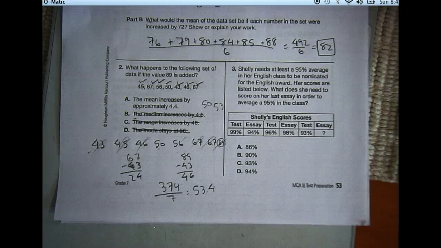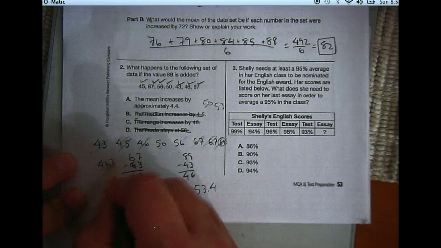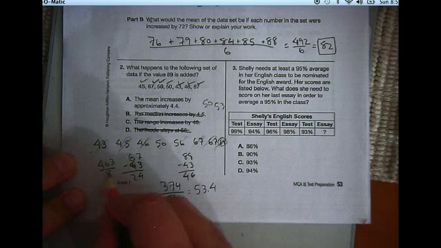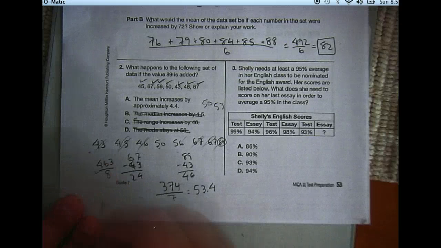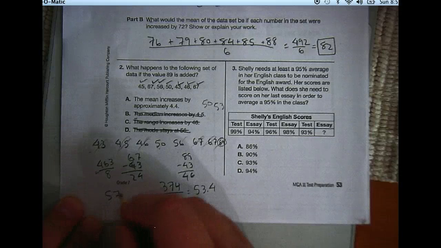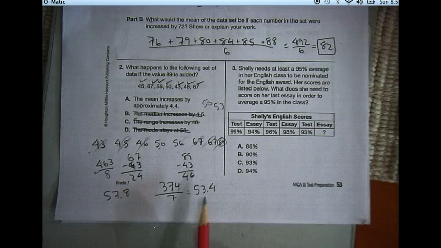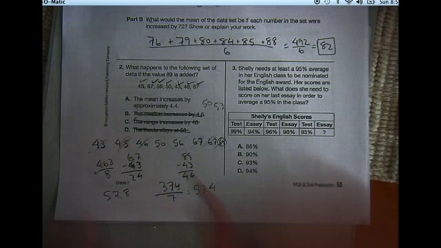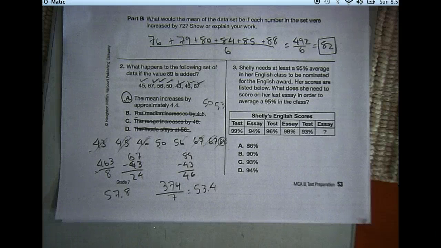Okay. Now, if I add that 89 to it, I'm just going to take that 374 and add 89. So 374 plus 89 is equal to 463. I'll take 463, and now I have 8 numbers that I have to divide it by. So I divide that by 8, and it's going to be 57.8. Well, if I find the difference between 57.8 and 53.4, it really does increase by approximately 4.4. So I'm going to circle letter A for that. It does increase by about 4.4.